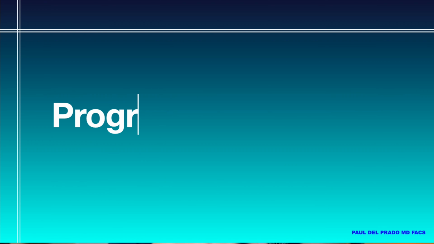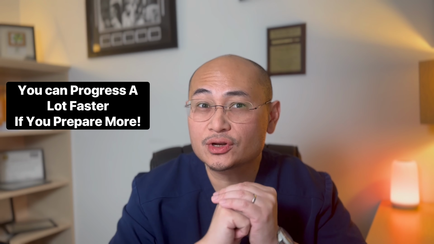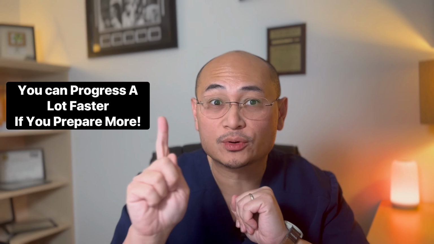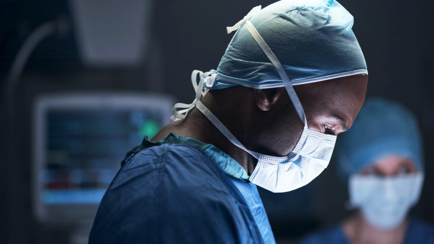Third one, progressive autonomy. This stage is primarily driven by your senior residency years, but make sure that doesn't limit you because you could actually progress a lot faster if you prepare more. This is where you shift from an assistant to the primary operator under supervision.